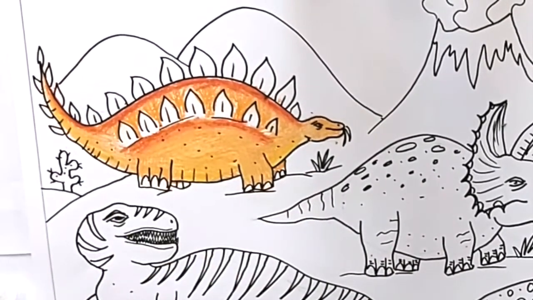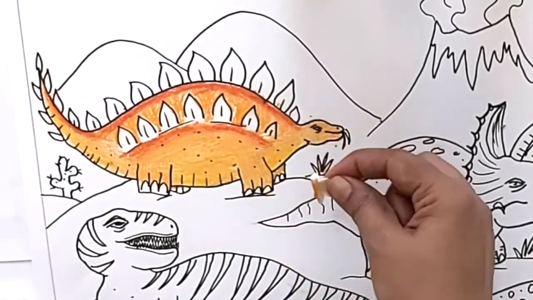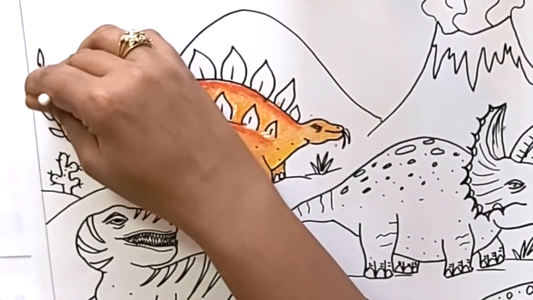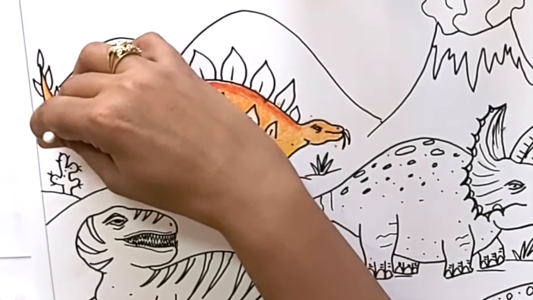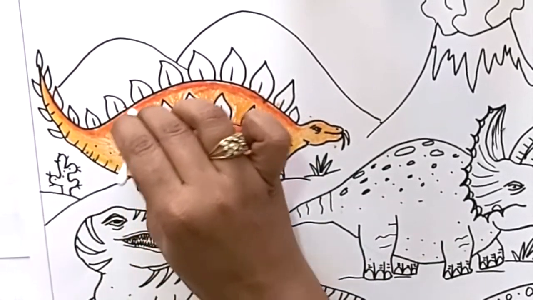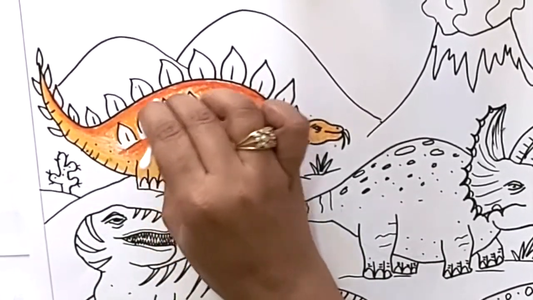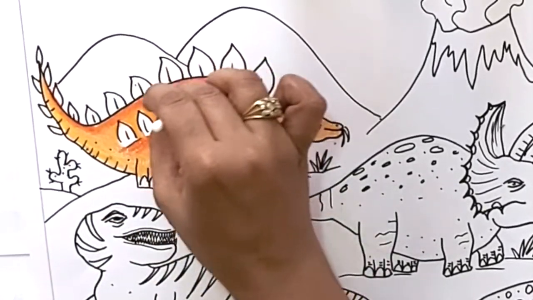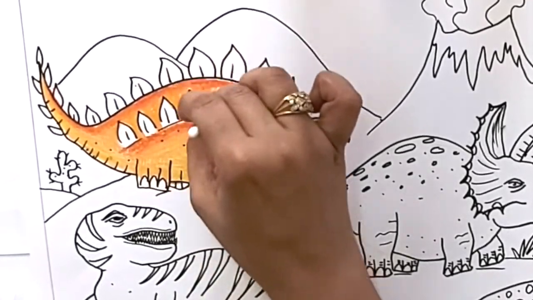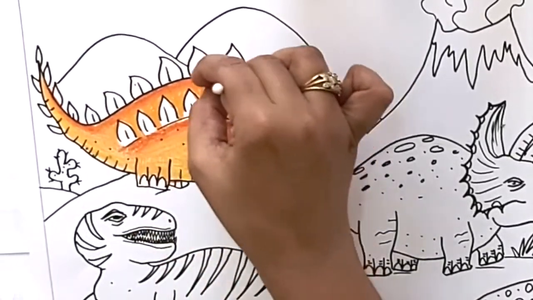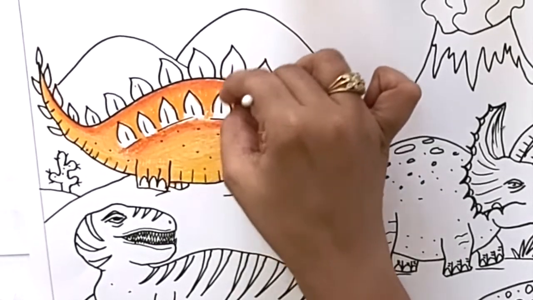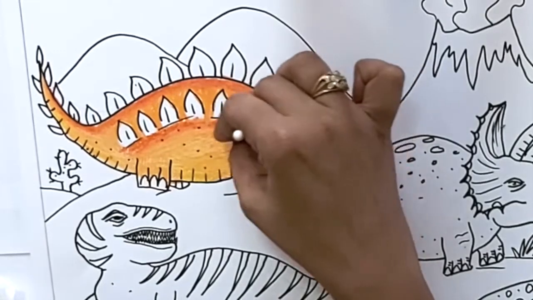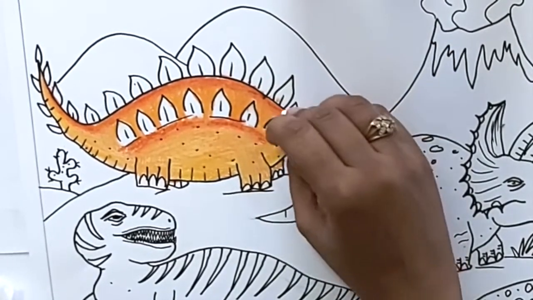Now for the smaller areas like the tail and the upper part of the body, I'm using this cotton bud, or you can say Q-tip earbud, because it's small and it's suitable. It can easily go in the small place without disturbing the white part in my picture. So the smudging comes very neat. As you can see, it's so easy to use. Its grip is very easy, and it's always available in everybody's house too.